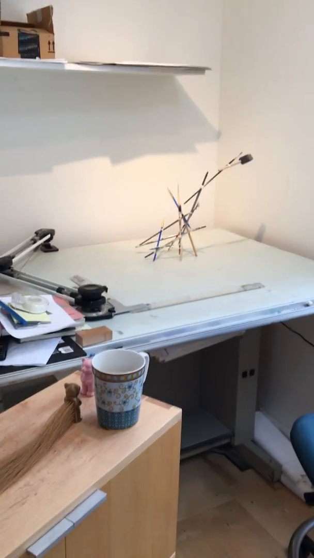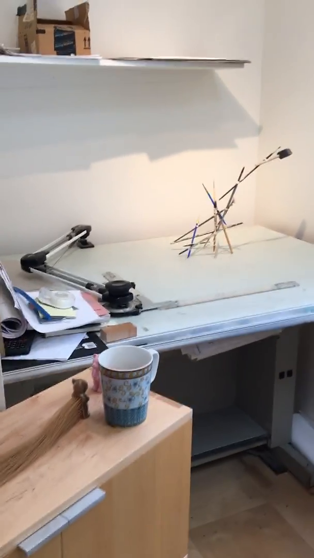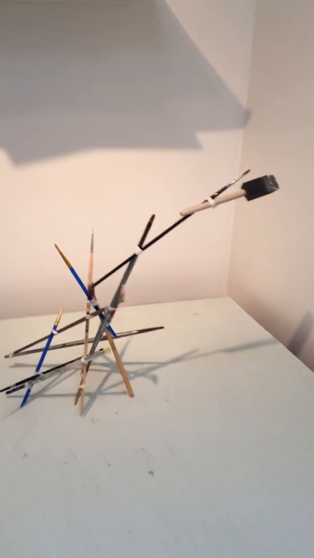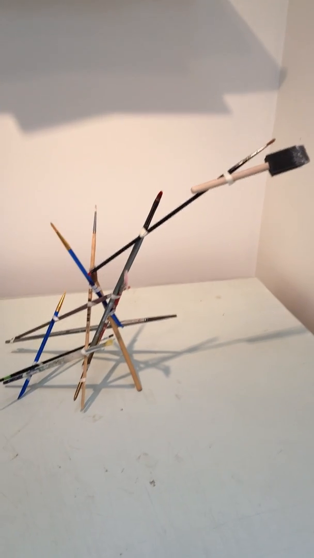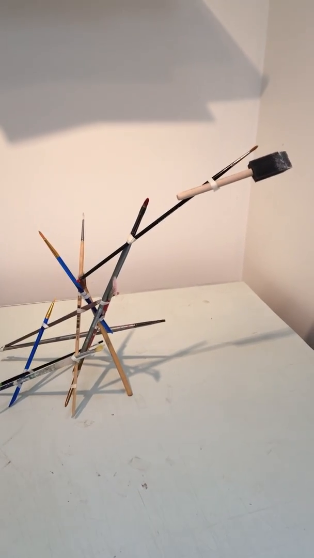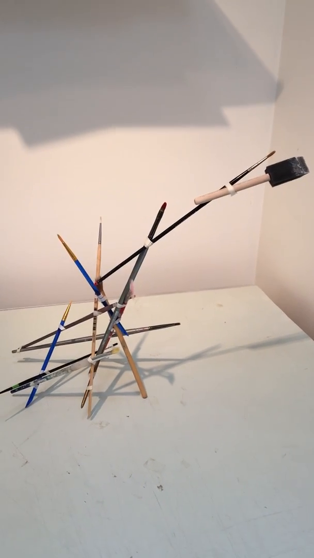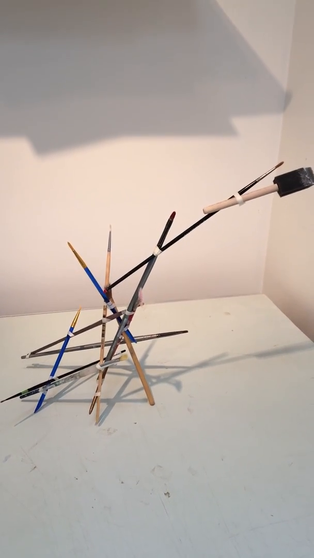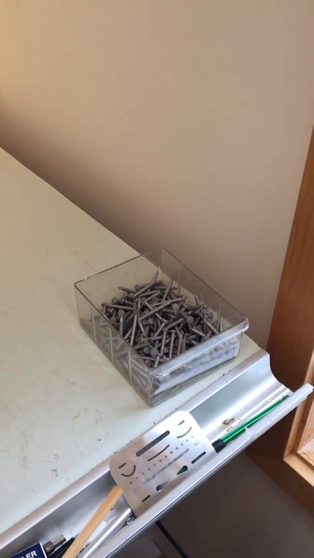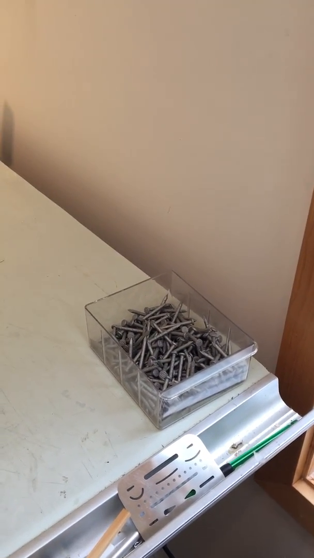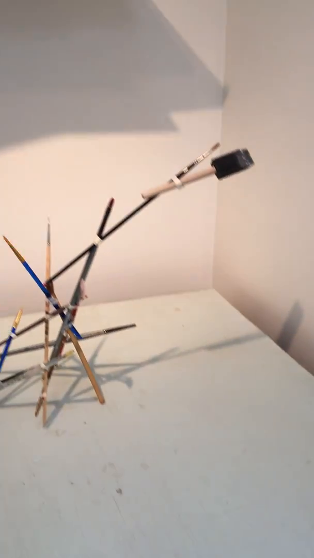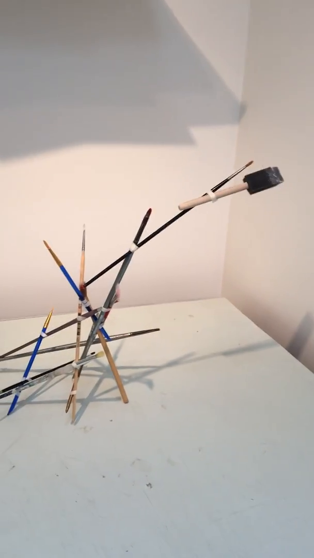So this is part of my studio at home, and we're coming over to my drafting table. And here's the first sculpture that I made. I'll talk a little bit about it more in detail in a moment, but first you want to think about materials that you have a number of that are the same or similar. So I was considering a box of nails was a possibility. Shoes, I have lots of shoes at home, that was a possibility.